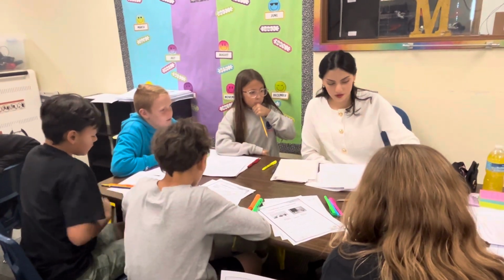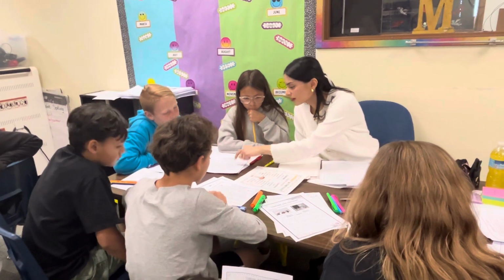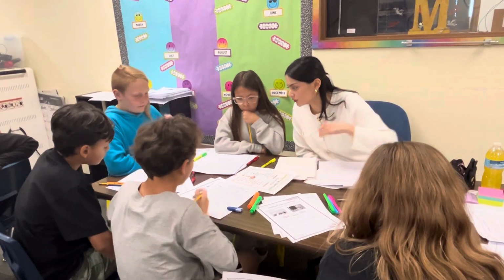So do what I just modeled, okay? If you see a keyword, you can highlight it and then underline a similarity or difference that you guys found.